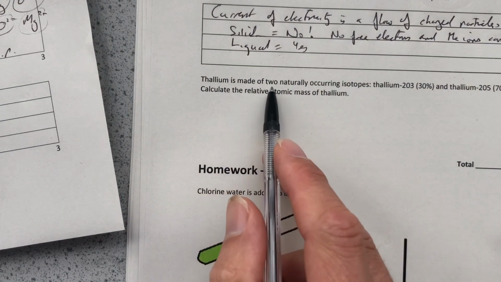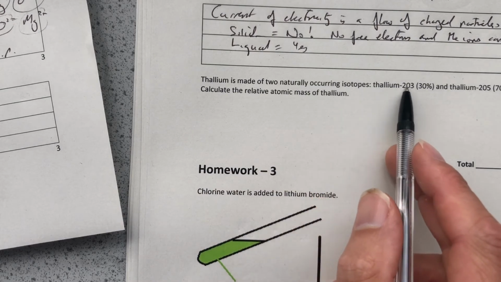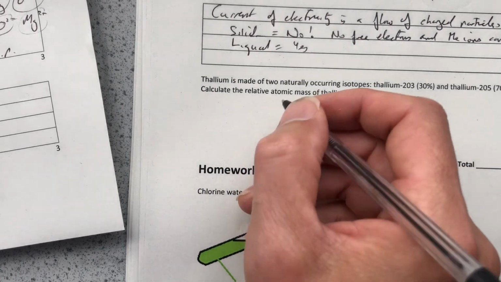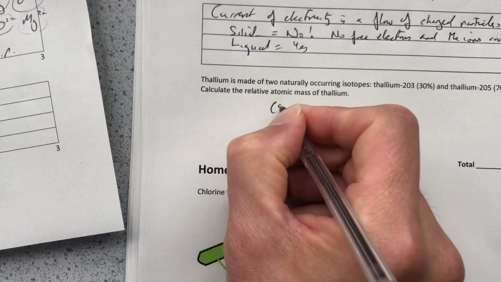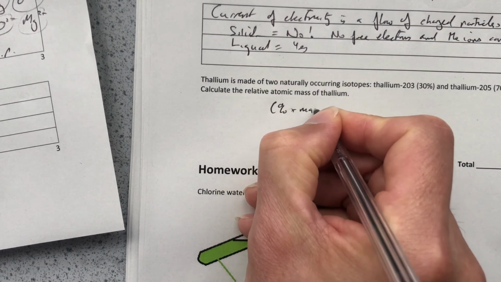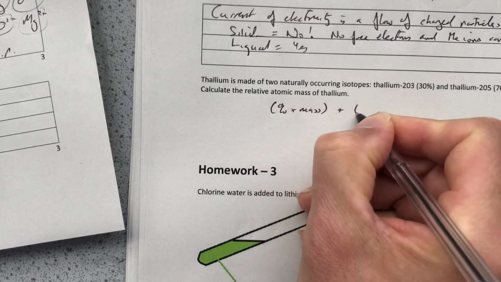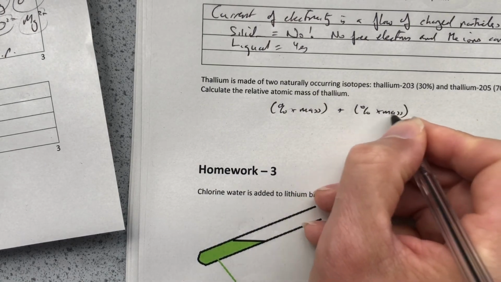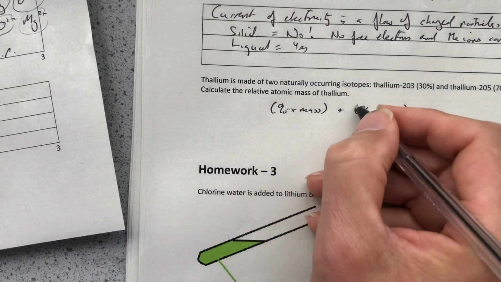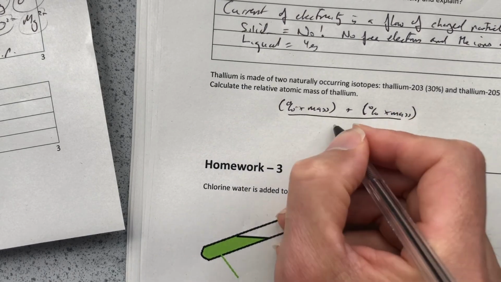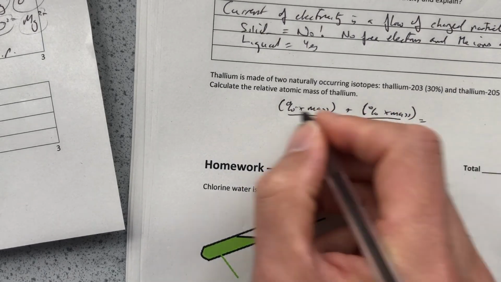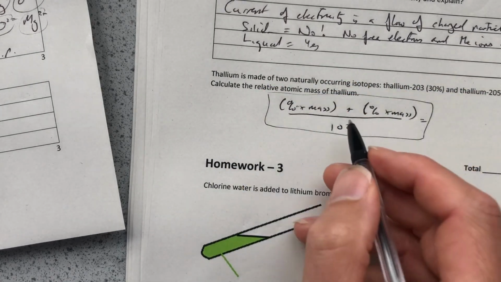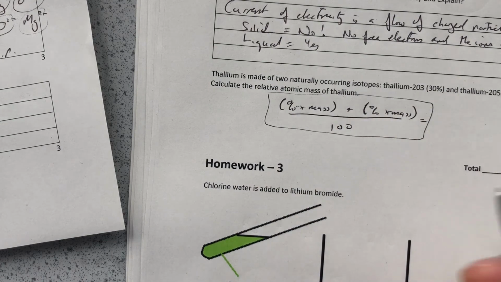Last question. Thallium is made of two naturally occurring isotopes, thallium-203, 30%, and thallium-205, 70%. Calculate the relative atomic mass of thallium. If you haven't learned this formula, percentage times mass plus percentage times mass. Now remember, we need a percentage times mass for each isotope. There's two isotopes here, so we're going to write that twice. We do it in brackets, and then we divide it by 100. If you haven't learned that formula, you're never going to be able to answer this question, and you will always lose 3 marks. If you've learned that formula and you've practiced this, you will always get 3 marks.